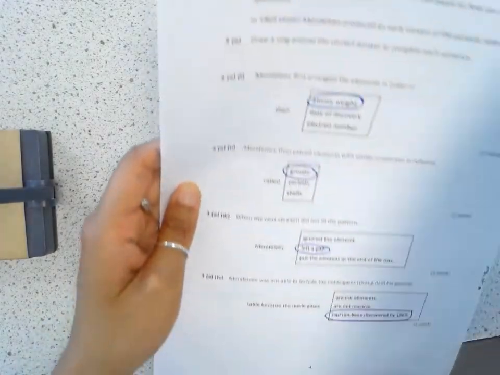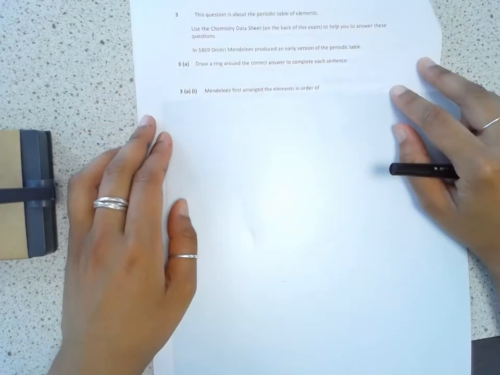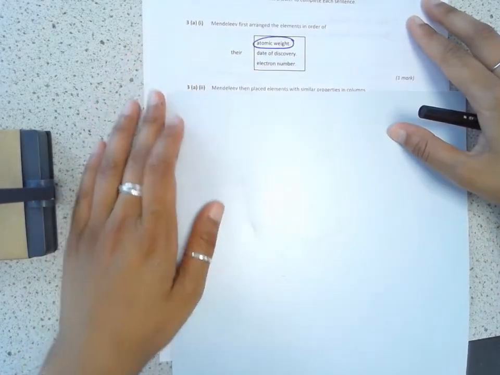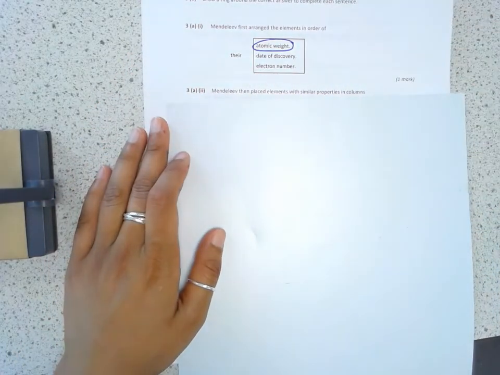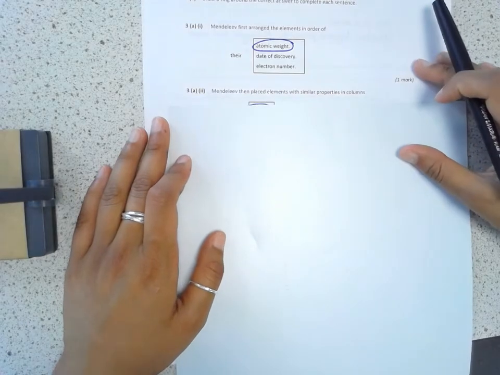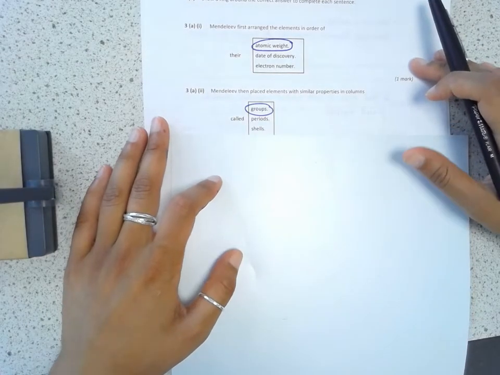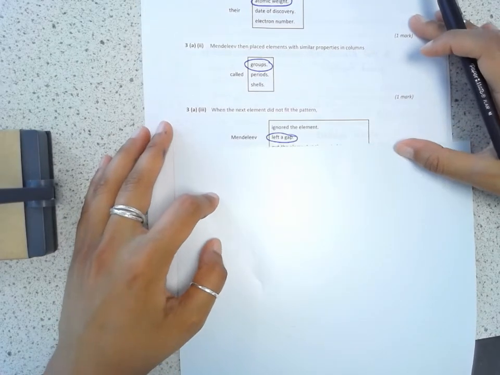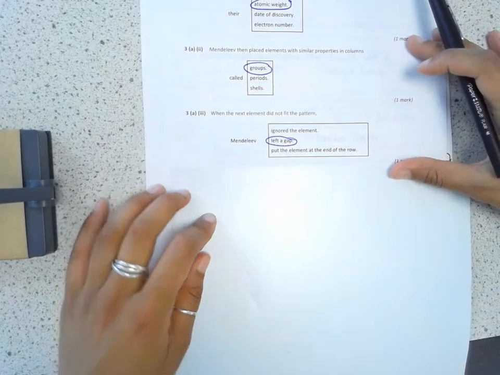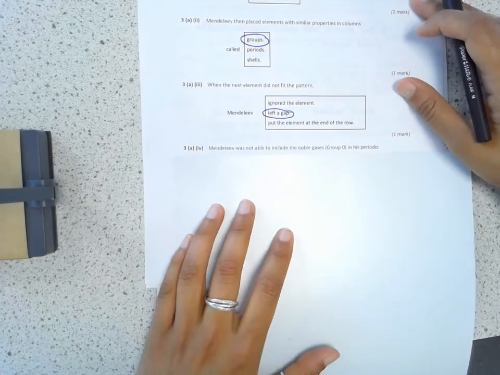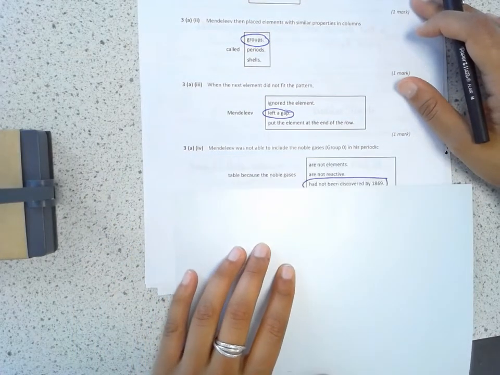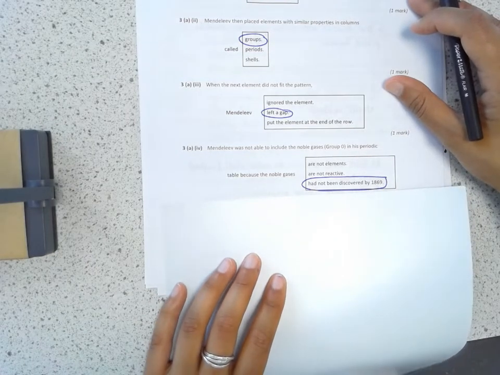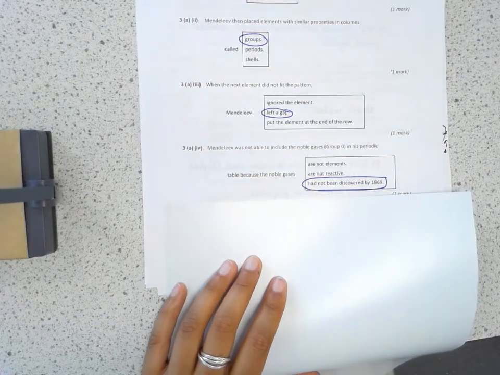Over the page, Mendeleev first arranged elements in order of atomic weight. Mendeleev then placed the elements with similar properties in columns, which he called groups. When the next element did not fit the pattern, he left gaps. And finally, Mendeleev was not able to include the noble gases in his periodic table, because the noble gases had not been discovered by 1869. That's why he didn't think to put them on his periodic table.